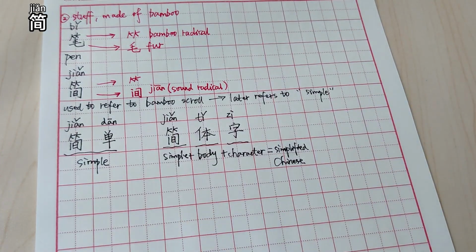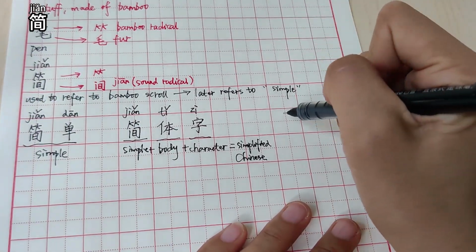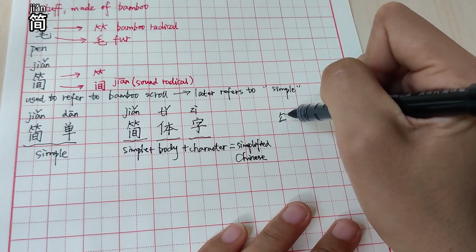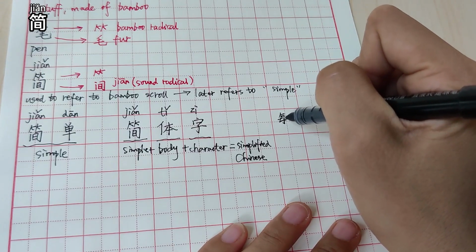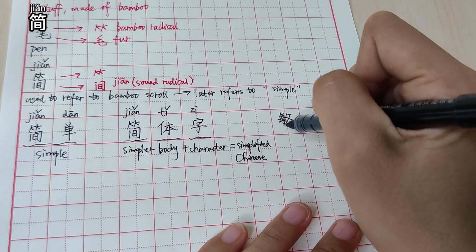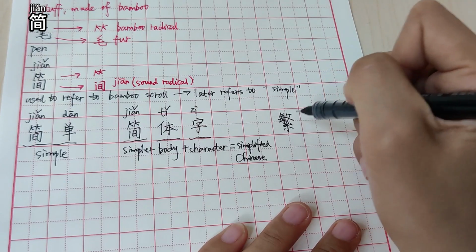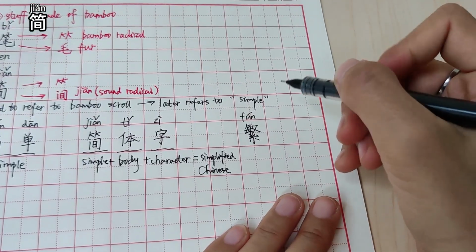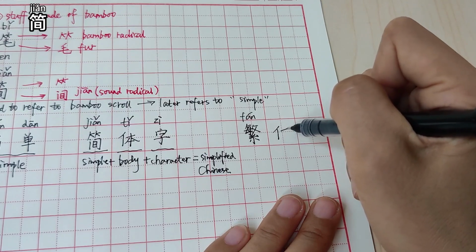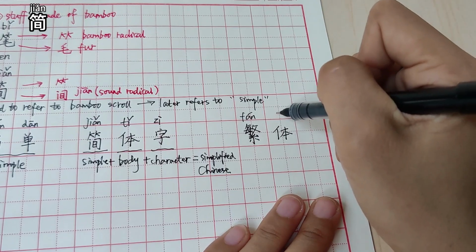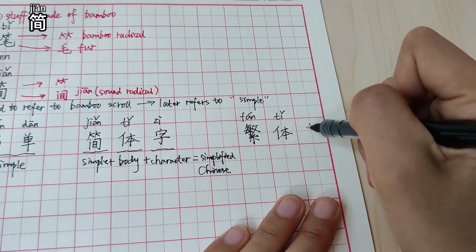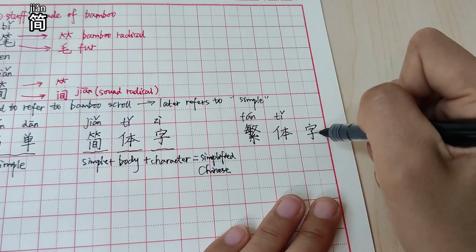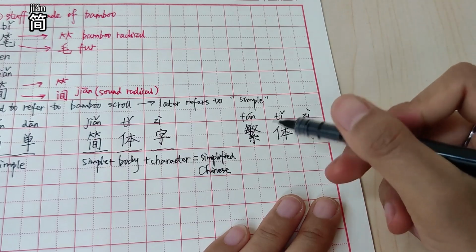Okay, so of course, how about traditional Chinese? And that would be fan, ti, zi, 繁体字.